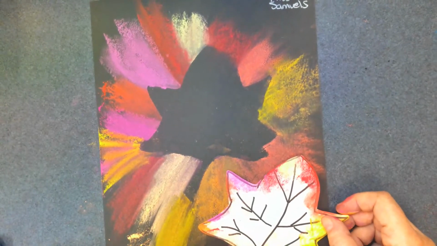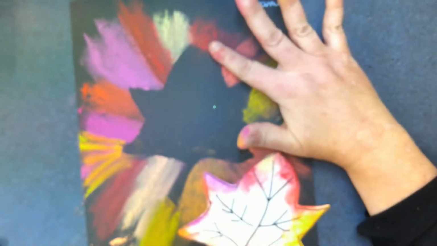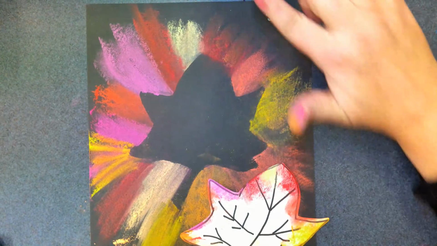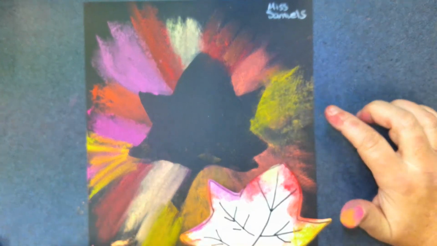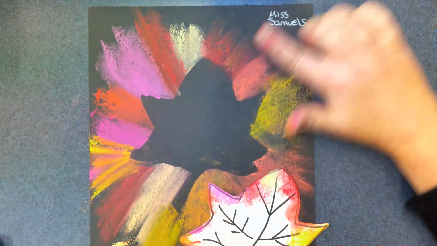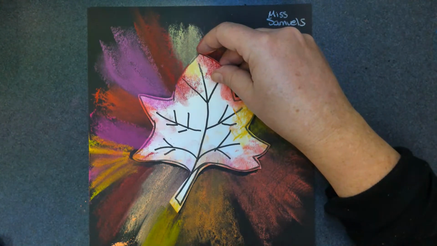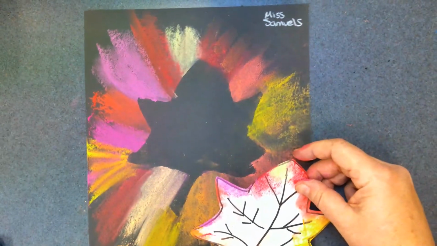I could tape that down and make this part of the picture. So if you're using markers, use markers on a paper and color in the same way, going out towards the outside. Pick up your leaf and see what you have at the end.